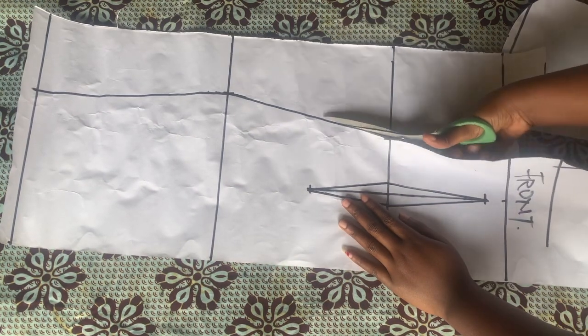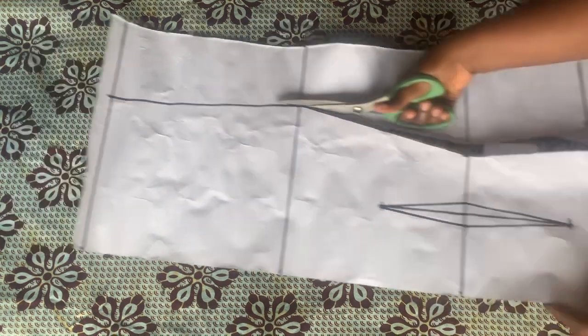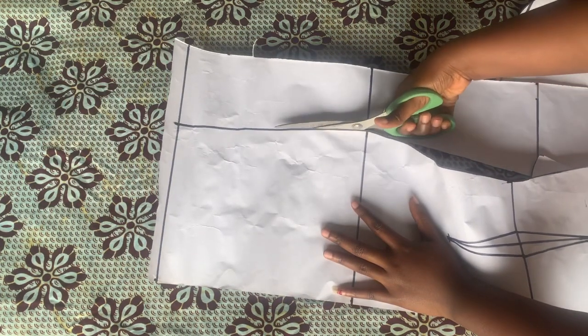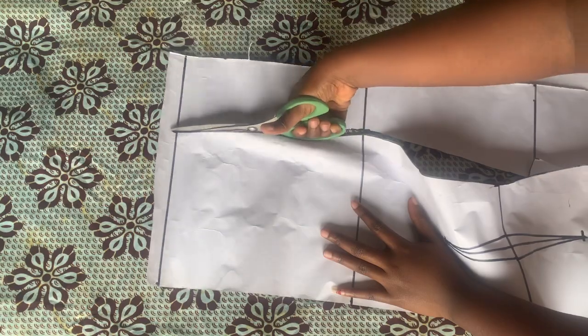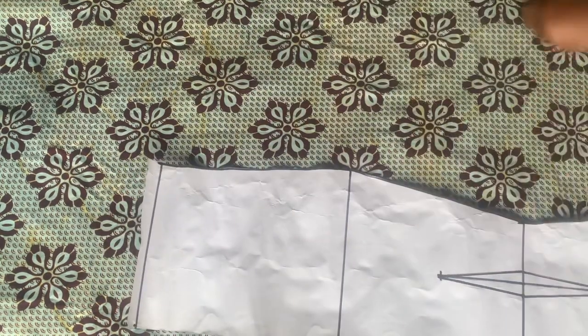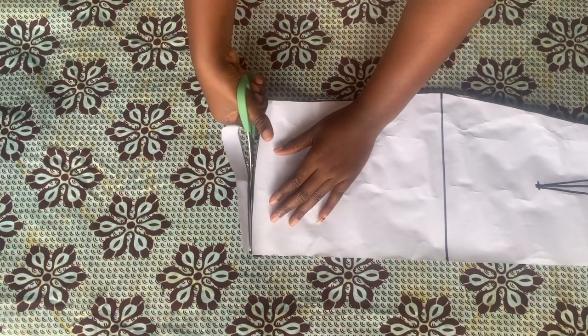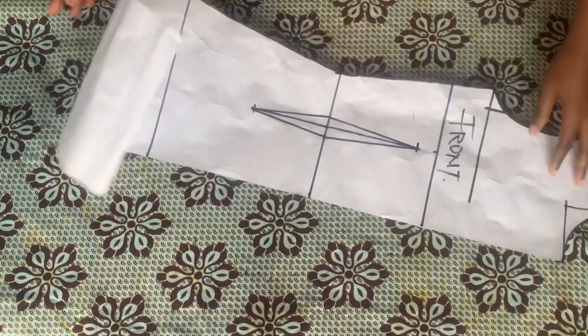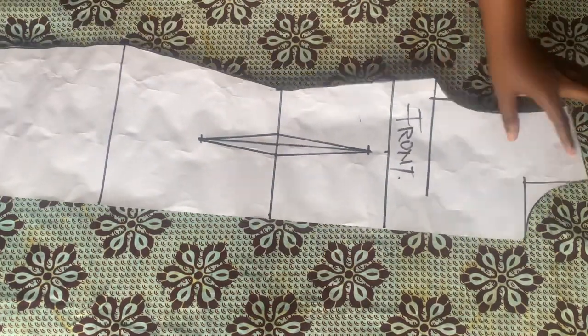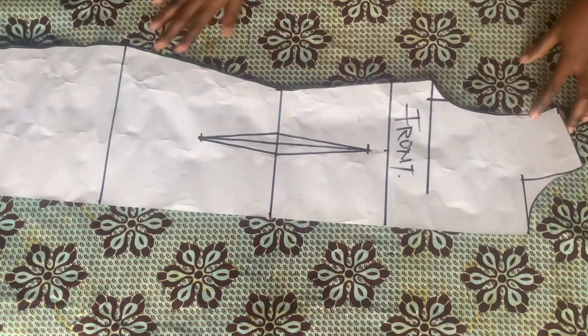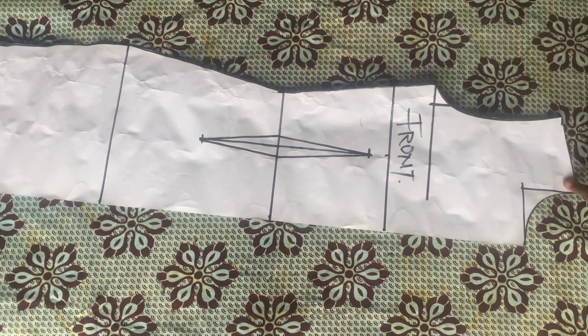Before that, you can go ahead and add your allowance to the sides if you wish to, but for this pattern I'm just going to add the allowance on the fabric directly. But you can go ahead and add your allowance to those places to make it much easier while cutting on the fabric.